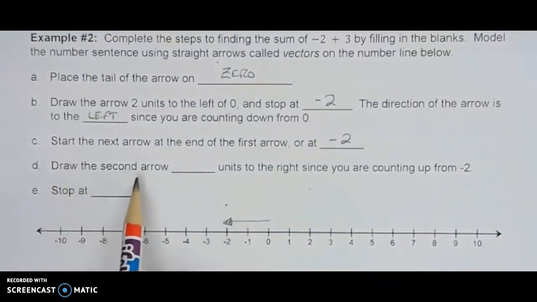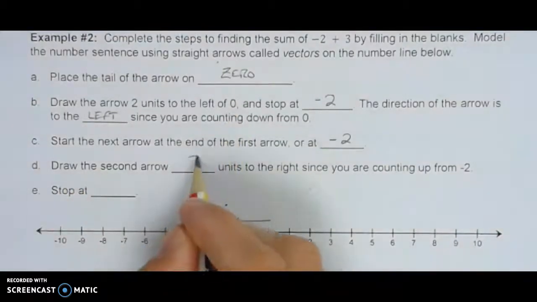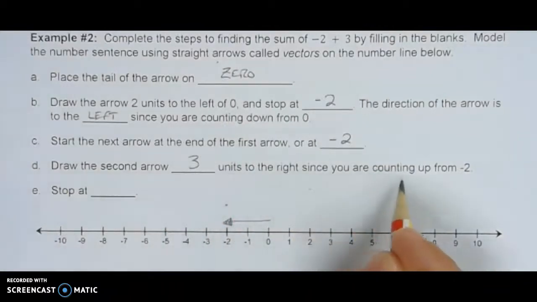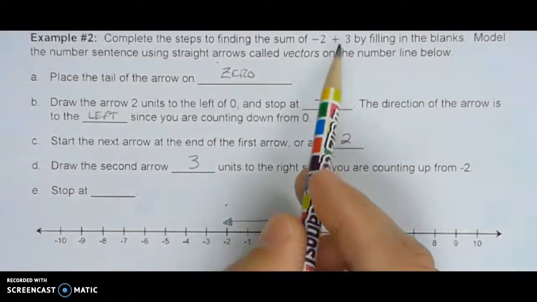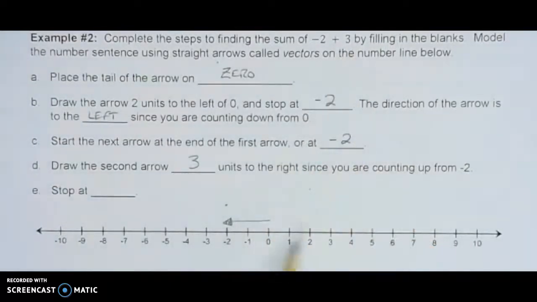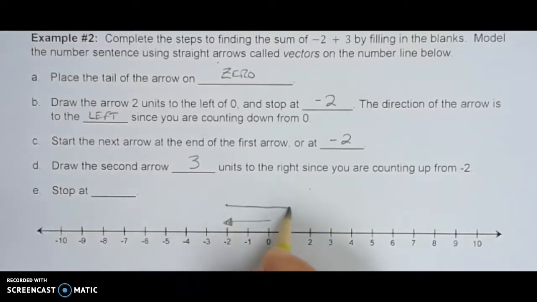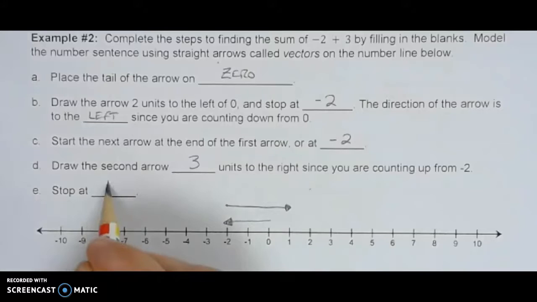And I'm going to draw the second arrow 3 units to the right since we were counting up from negative 2. We were adding a positive 3. So we're going to go 3 units to the right. Here I am at negative 2. I'm going to go to the right 3 units. 1, 2, 3 units. And I can see that we just stopped right here at positive 1.